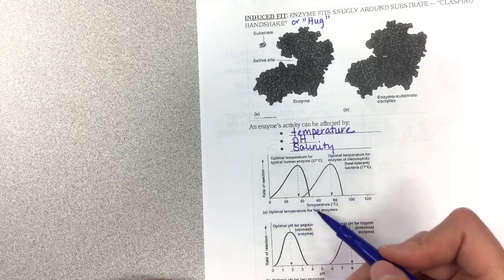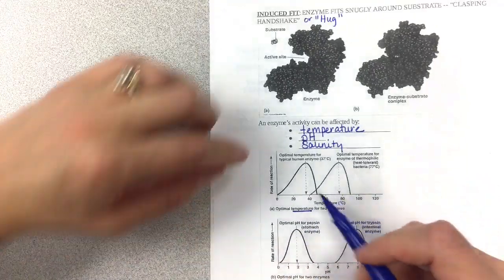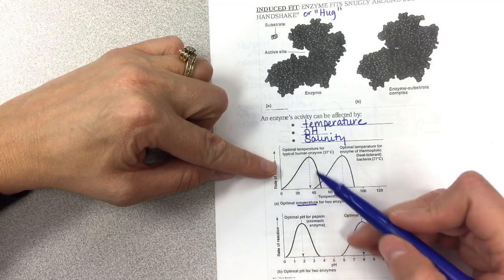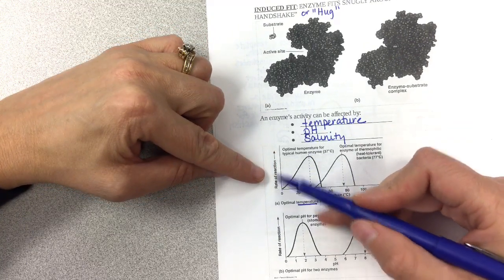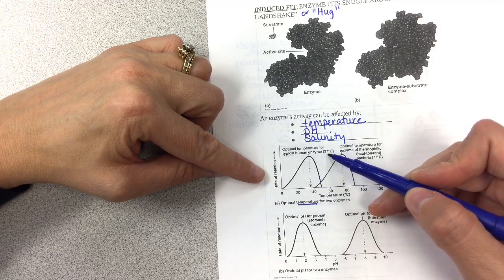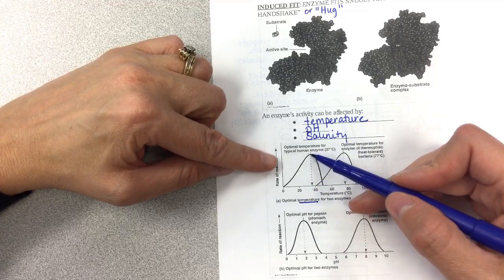And so this just shows you the optimal temperature for 2 different enzymes. This is a typical human enzyme, which has the greatest rate of reaction at about human body temperature. 98.6 degrees is 37 degrees Celsius. And so we have the optimum temperature.